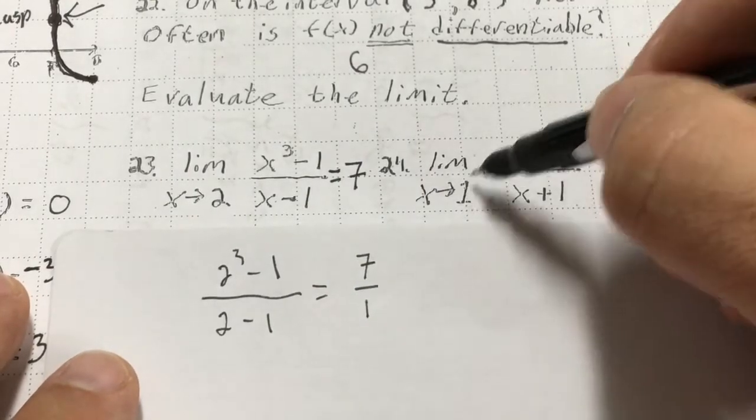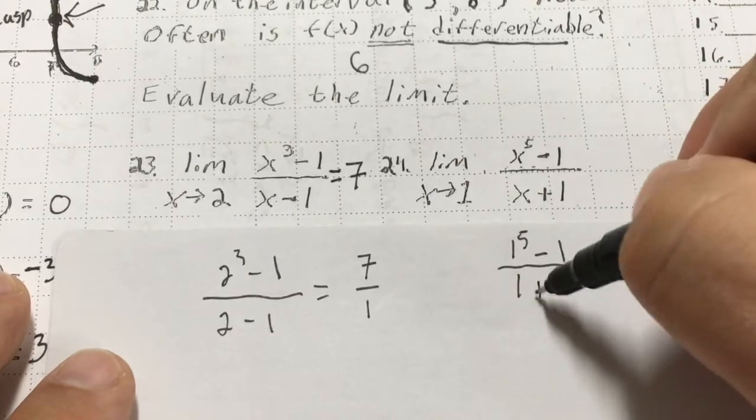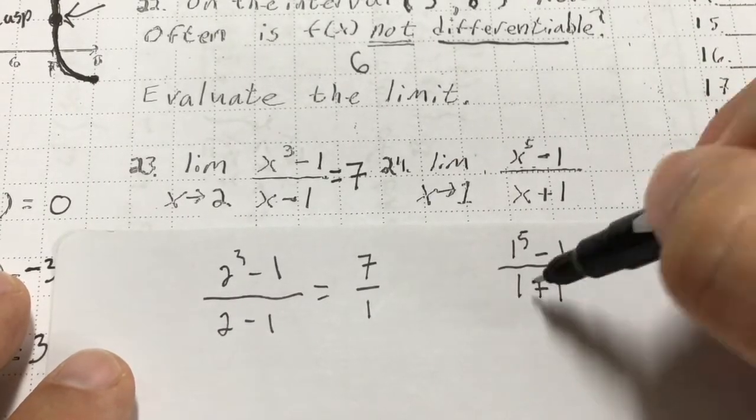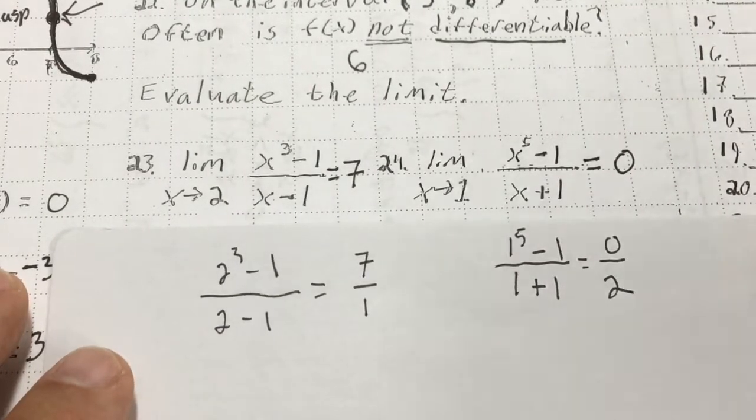For number 24, once again, direct substitution. I'm going to plug that in. That's going to give me 1 to the 5th minus the 1 there. Plug the 1 in on the bottom over 1 plus 1. So 1 minus 1 equals 0 over 2. And 0 over 2 is allowed. The limit as x approaches 1 is 0 in this case.